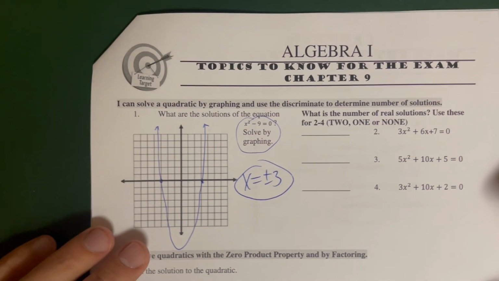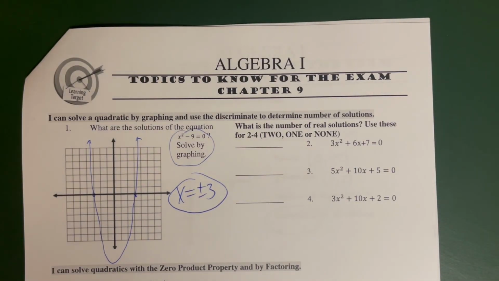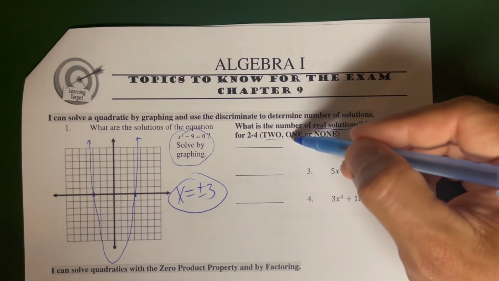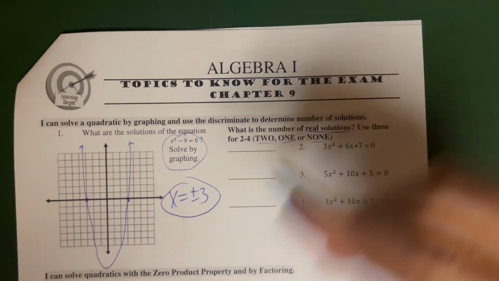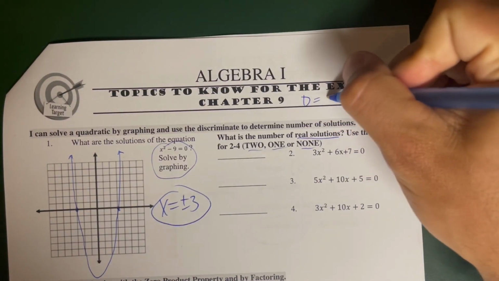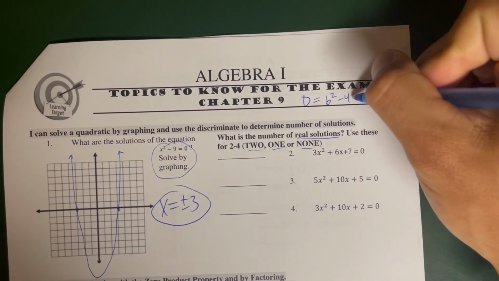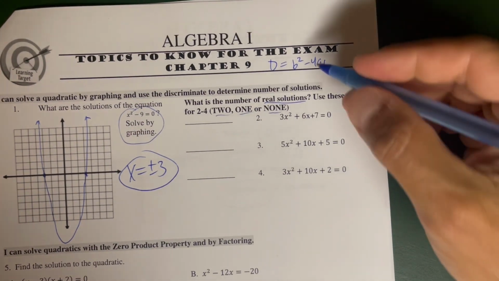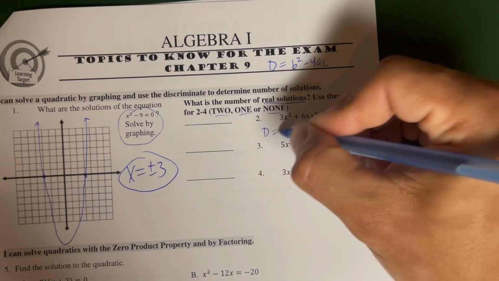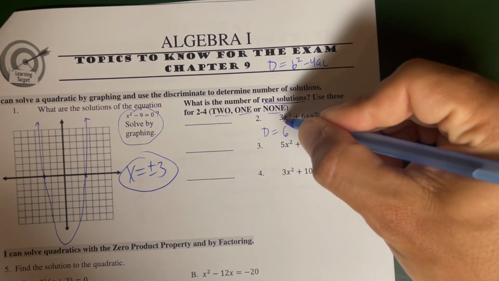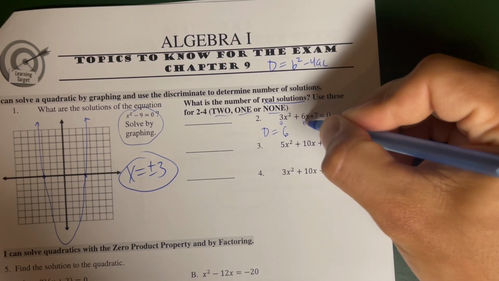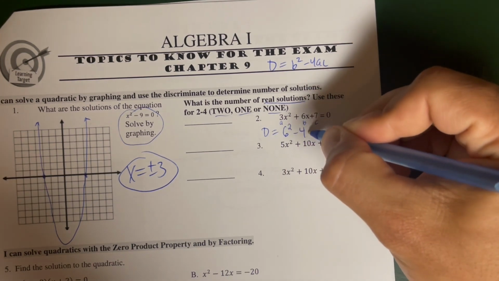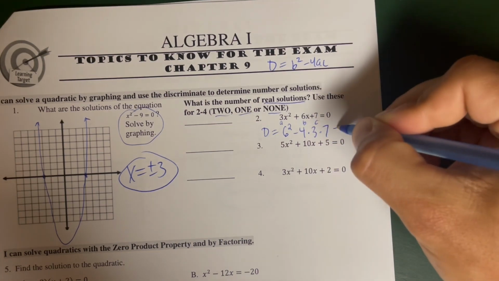Okay? In 2, 3, and 4, we are talking about the discriminant. What is the number of real solutions? 2, 1, or none, which would be 0. Let's write down the formula. The formula for the discriminant is b squared minus 4 times a times c. Okay, and so in this case, I'm going to say the discriminant is b squared, because this is a. I'm going to label this here, a, b, c. The b squared is 6 squared minus 4 times 3 times 7.